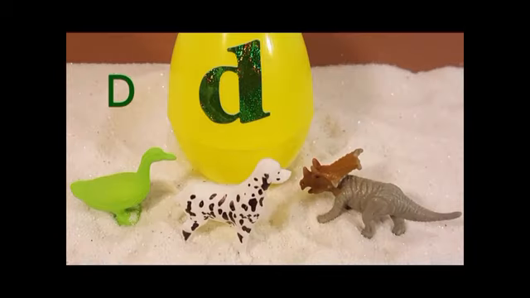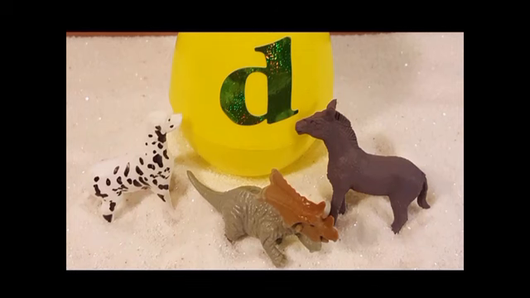This is letter D. Upper and lower case letter D. This is a duck. Quack, quack. D is for dog. D is for dinosaur. The word donkey begins with the letter D.